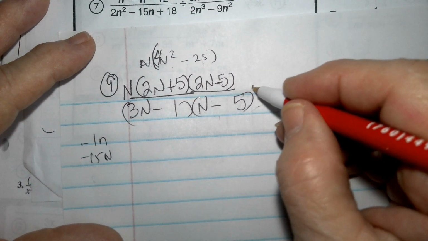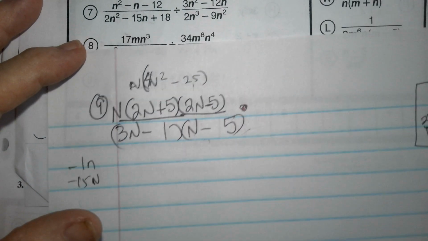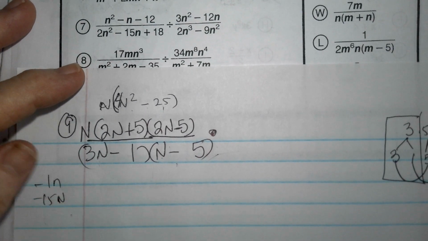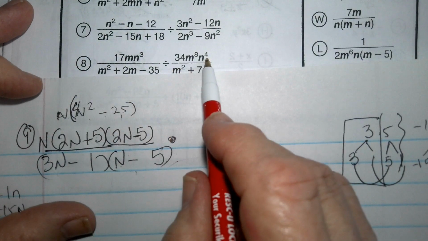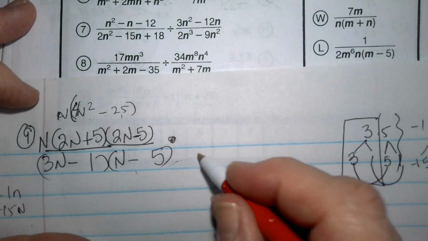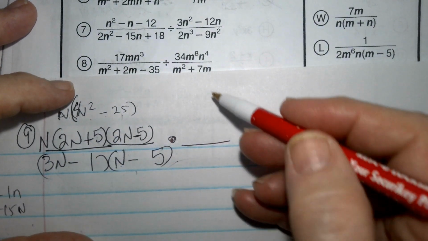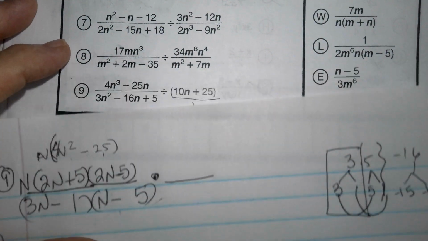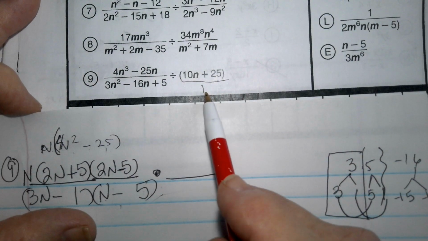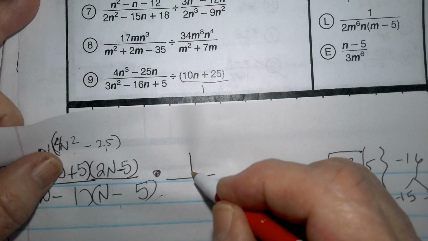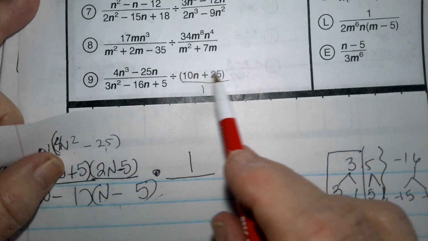Then, times. We're going to leave, change, flip. So where is this going to go? Top or bottom? Okay, so here's where we're going to flip right here. So that 1 is going to come up to the top, and then this is going to go on the bottom.